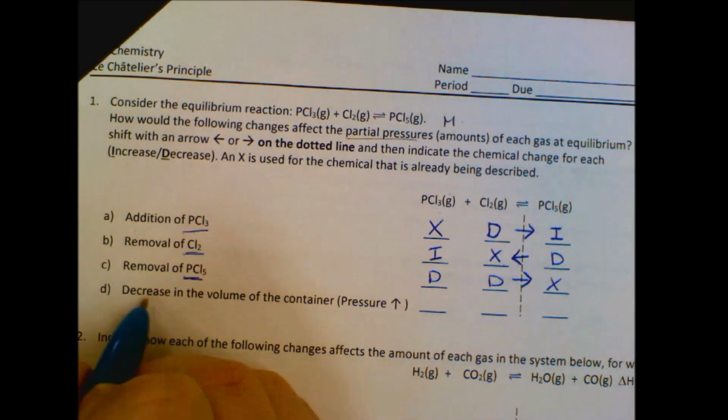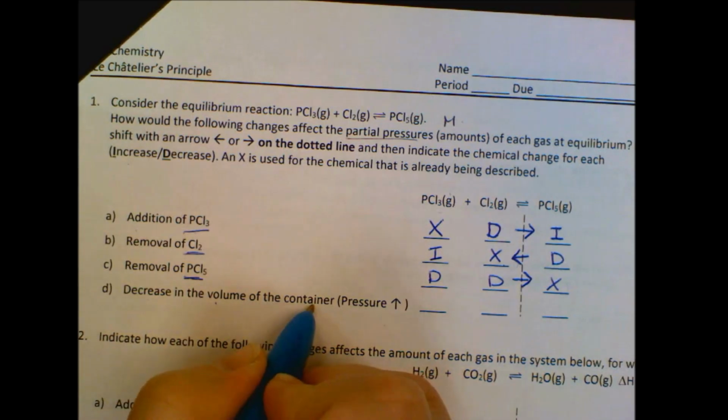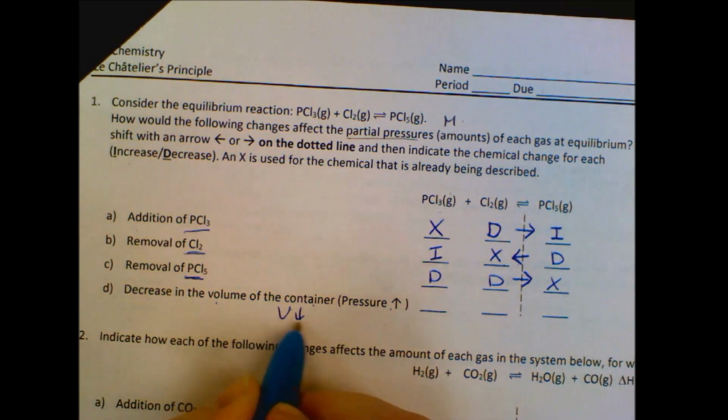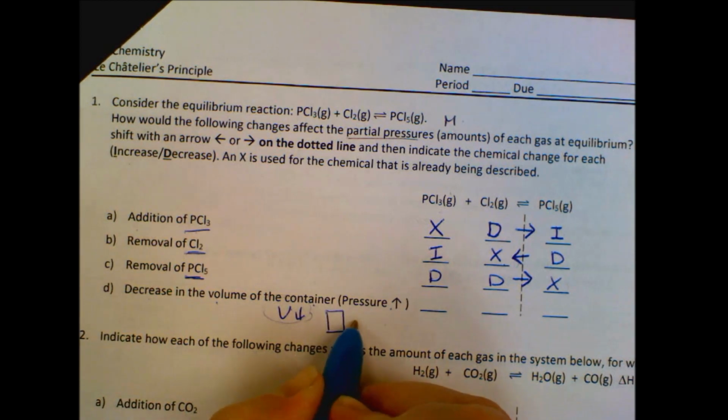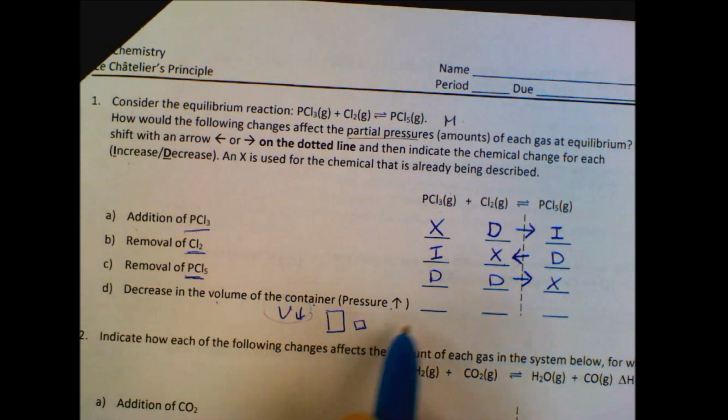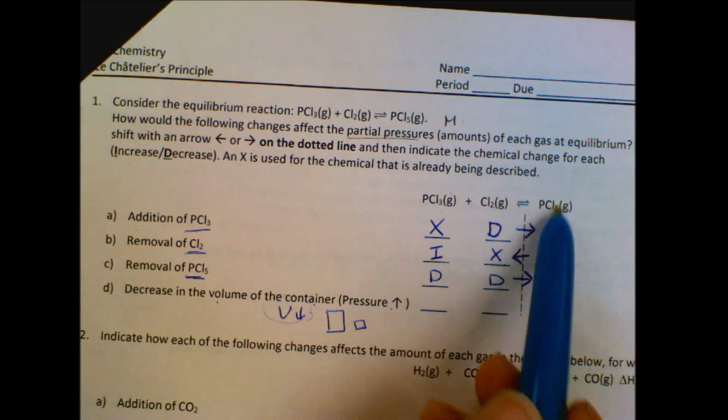All right, our last one, decrease the volume of the container. So volume down, which means our pressure goes up. Okay, so we are making a smaller space. Okay, we're going from a large container to a small container. So we want less stuff to fill up our container. So we want to push towards the side that has less stuff.